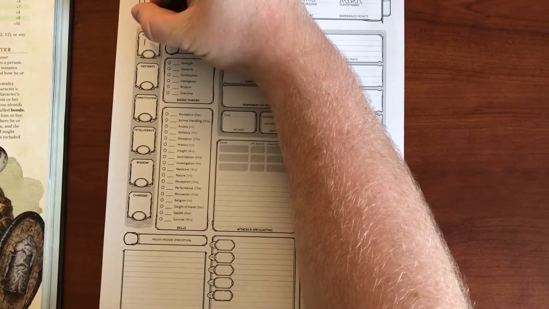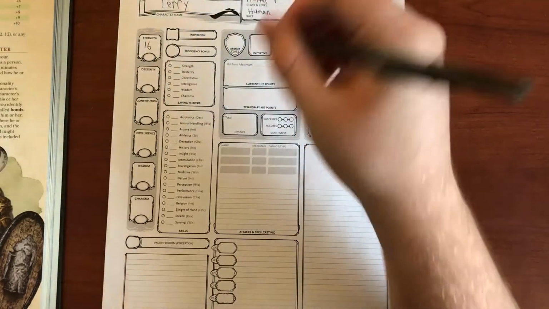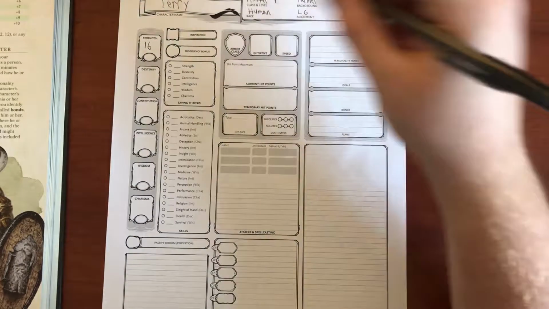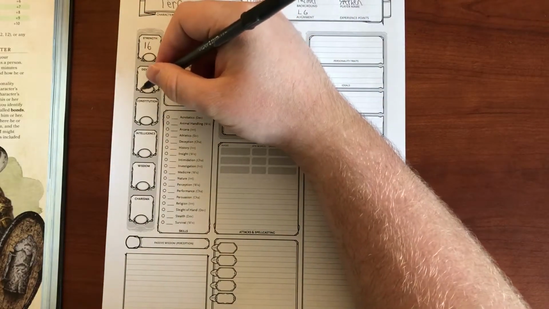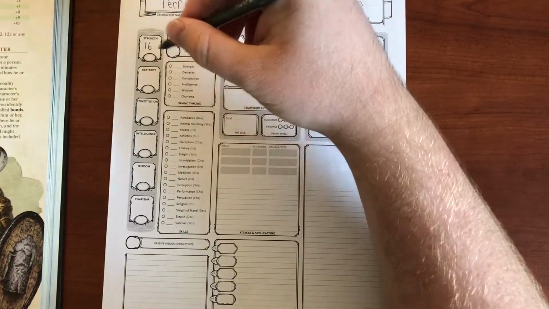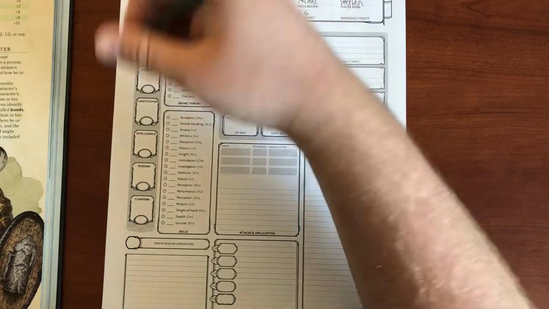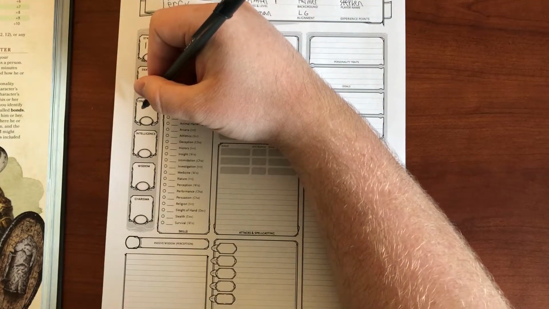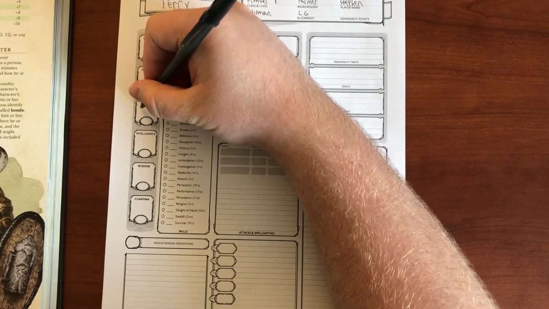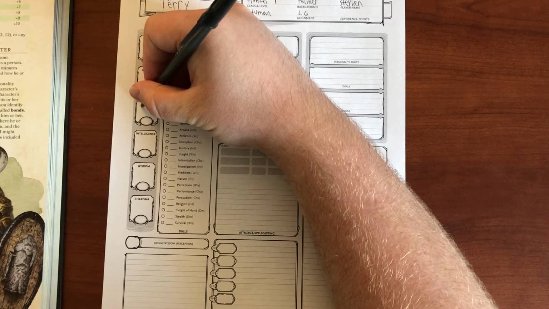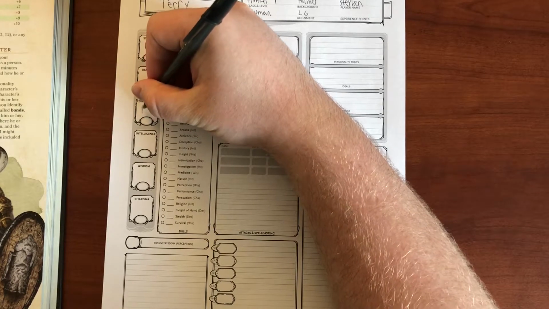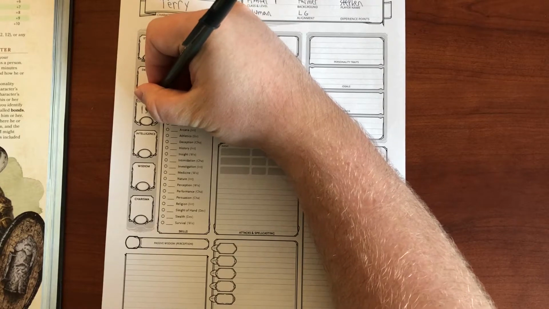But this will actually be a 16. Next, the one I want to put into Constitution. I want them to be very hardy. And so, with that being said, that'll be our 14, but because of our extra 1, it's a 15.